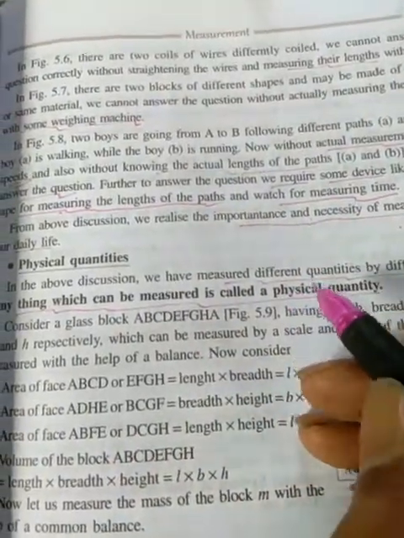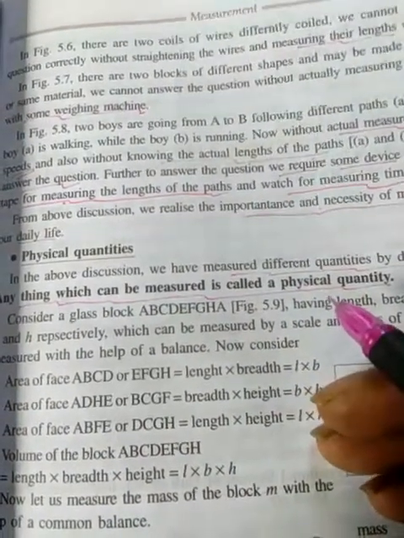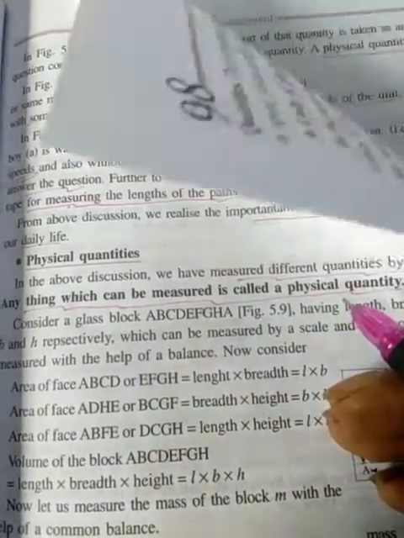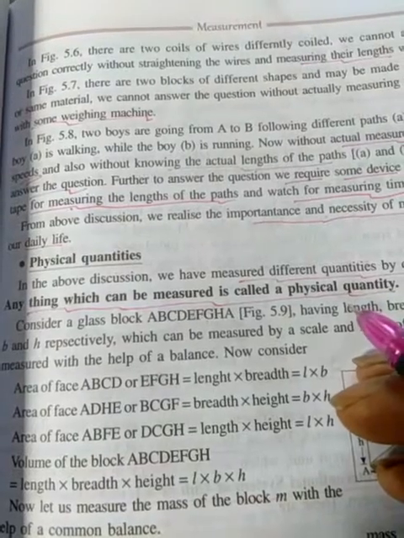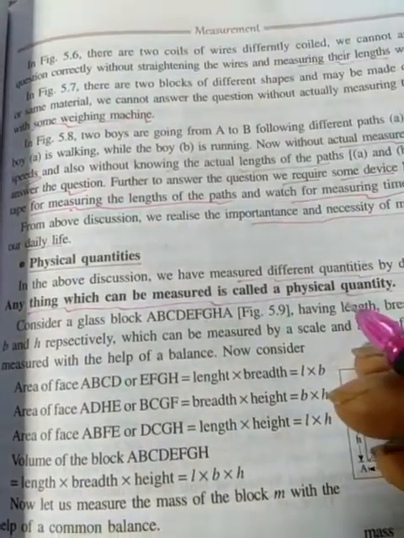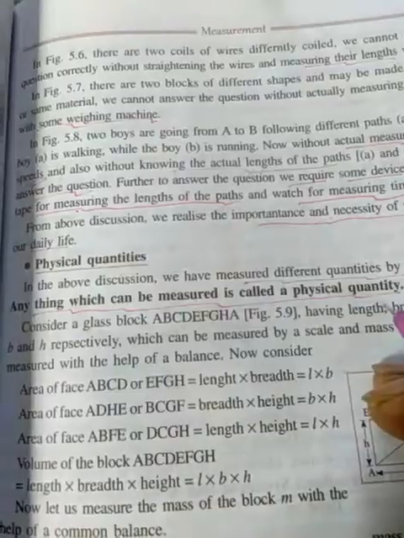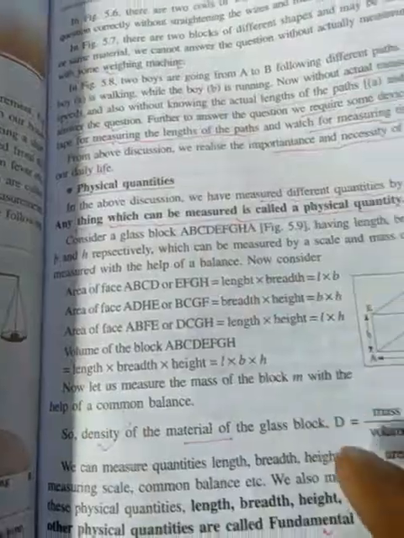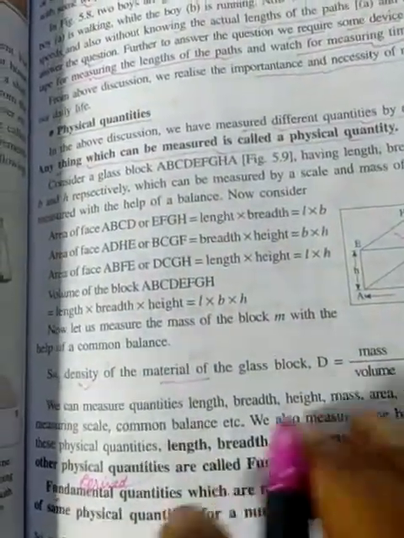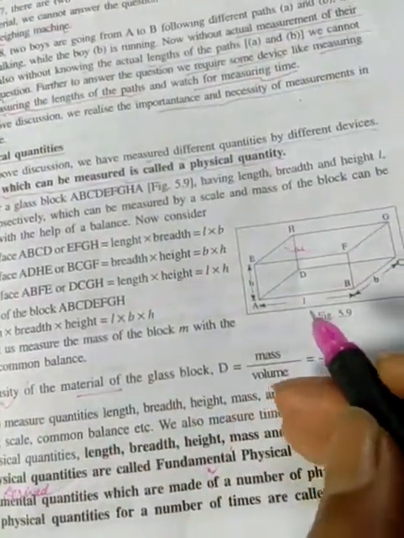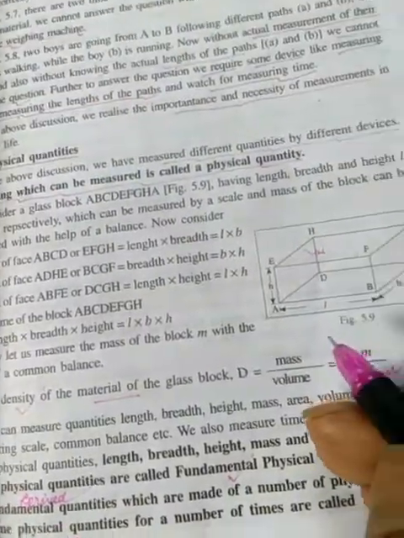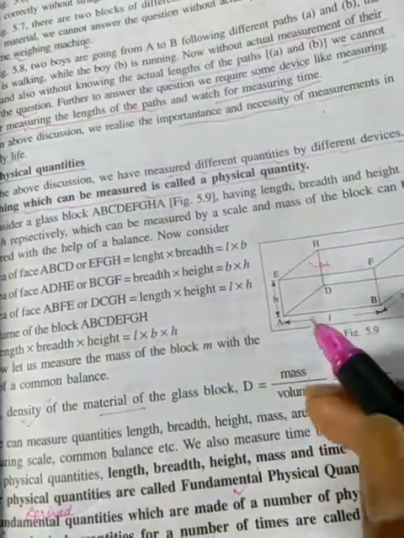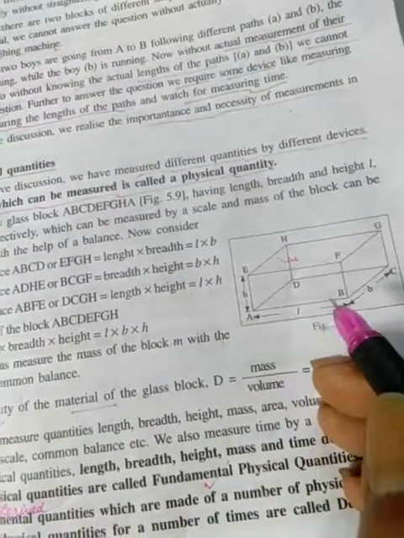For example, time is a physical quantity; mass is a physical quantity; weight is a physical quantity; length, breadth, height, etc. can be measured. That's why they are all known as physical quantities of a substance. In your book you will get this diagram, and we can easily measure the physical quantities of this diagram, such as the length, the breadth, and the height.